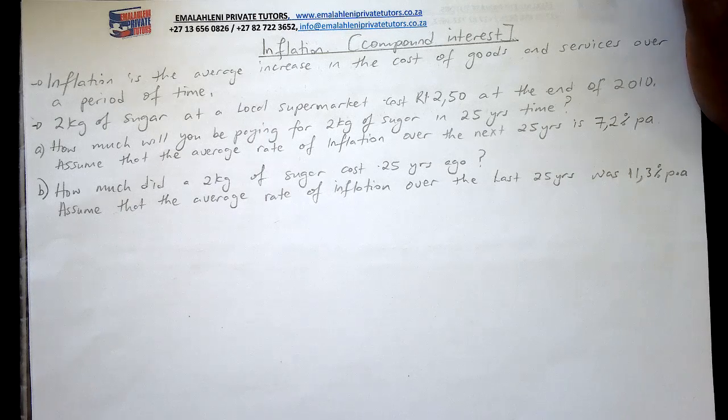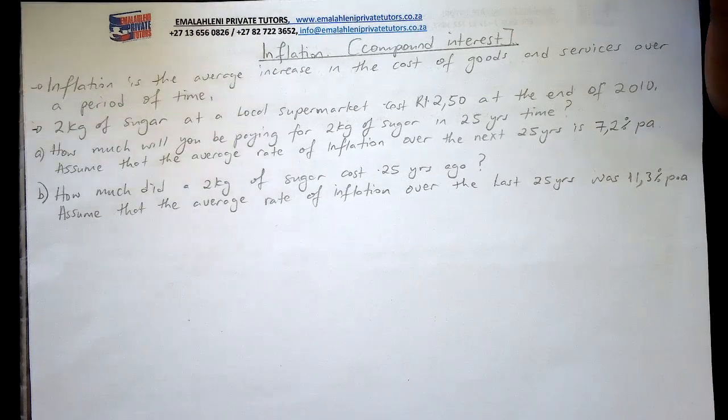it can affect the country's economy, because we are saying the inflation rate should be managed and should not be high. And we just want to do examples here.